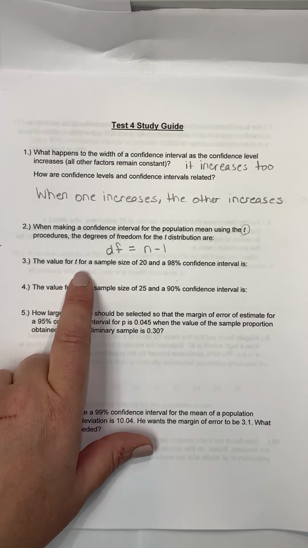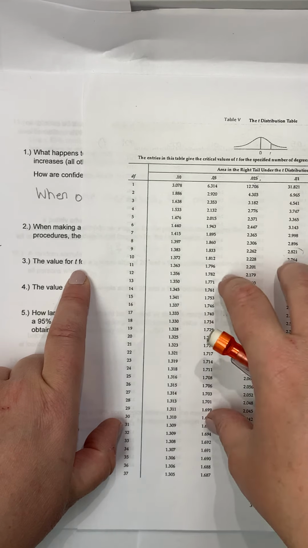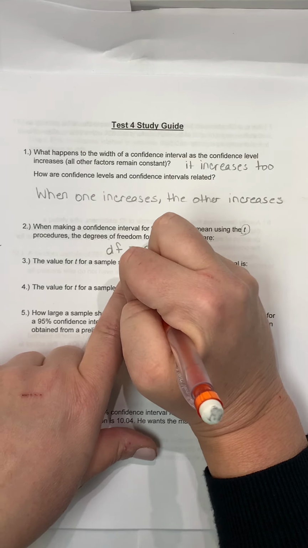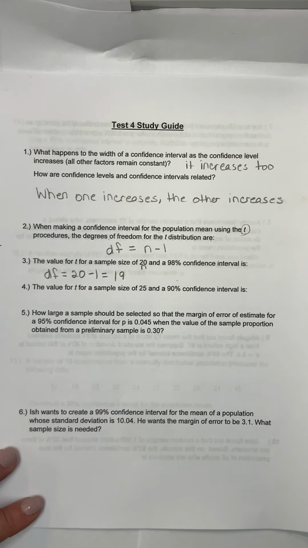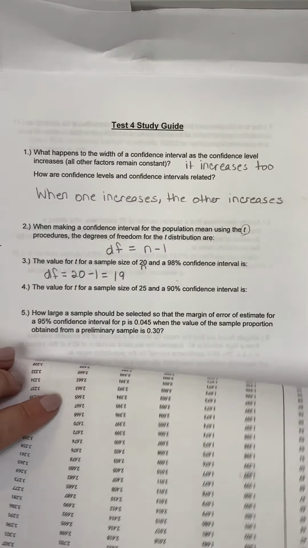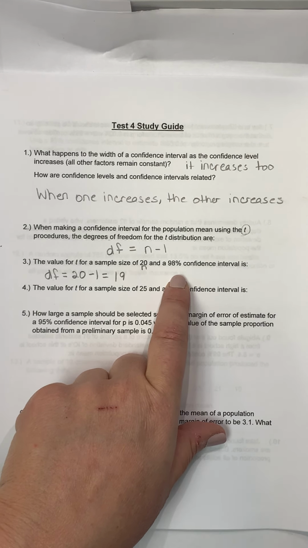Here we go. The value for T, that's what it wants. So that's going to be one of these numbers in the middle. These are T values in the middle for a sample size of 20. So if n is 20, that means my degrees of freedom are going to be 19. So I automatically know on my T chart, I'm going to row 19. So I'm somewhere on this row. Let's see what else it says. It also says a 98% confidence interval.